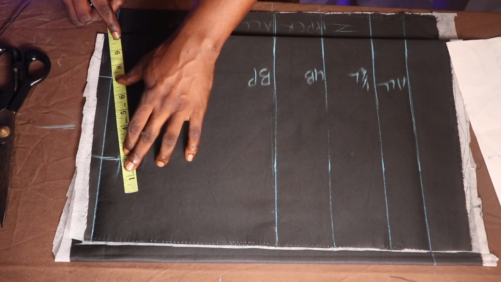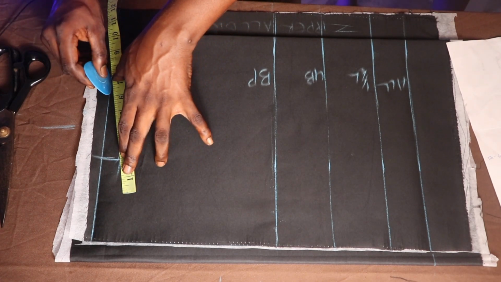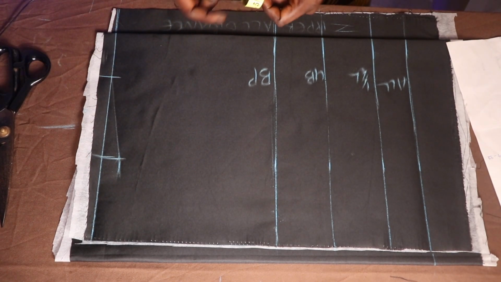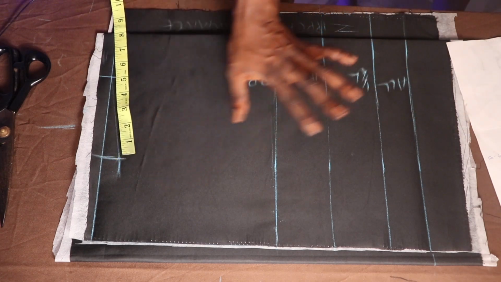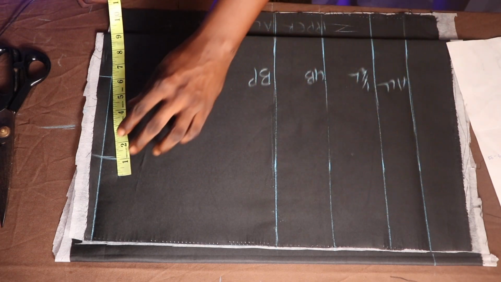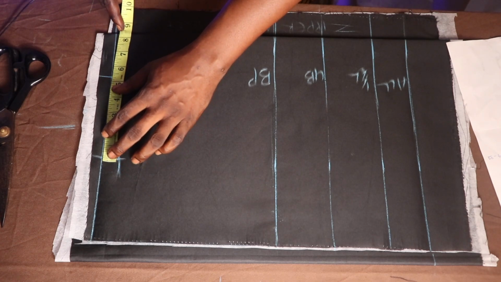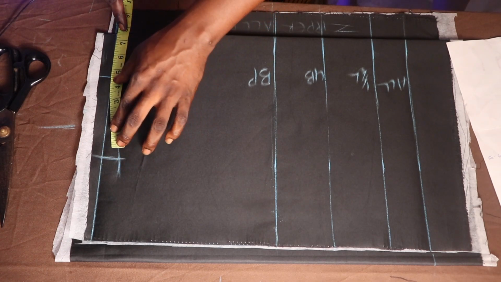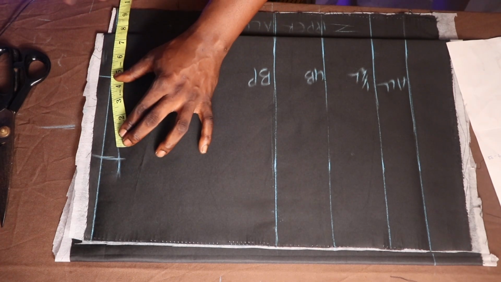So I'll just roll my line. Shoulder is 14. We'll divide it by 2, which is 7, plus half inch, 7.5. So you can see how I'm doing my shoulder.